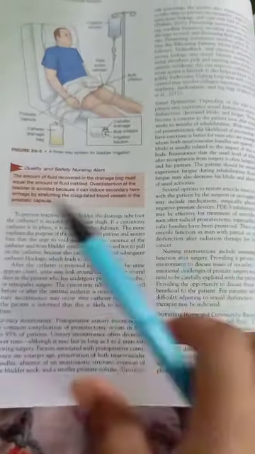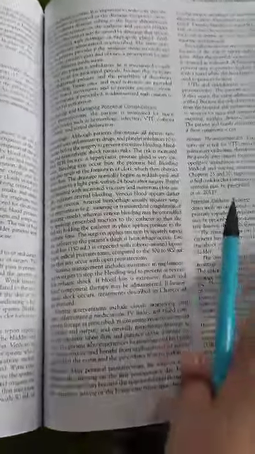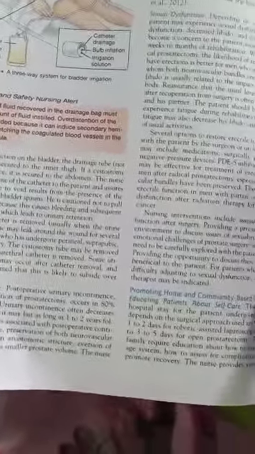Okay, so this will be given in your notes, so you can study from there. And next is promoting home and community-based care, so educating patients about self-care.